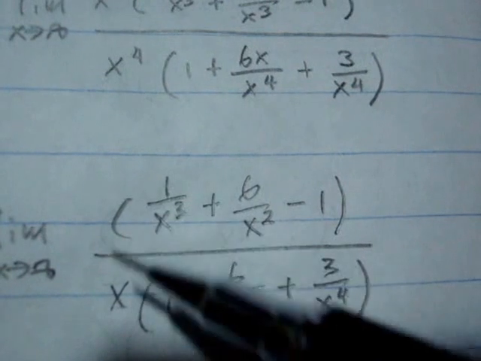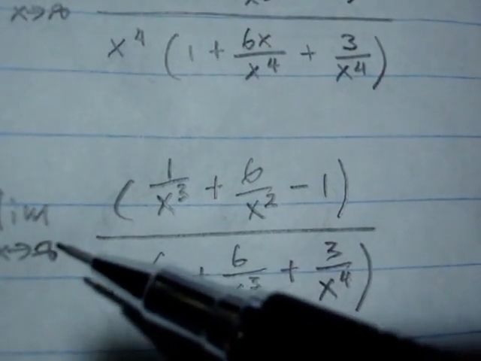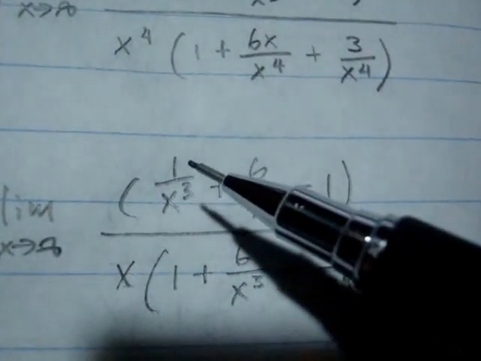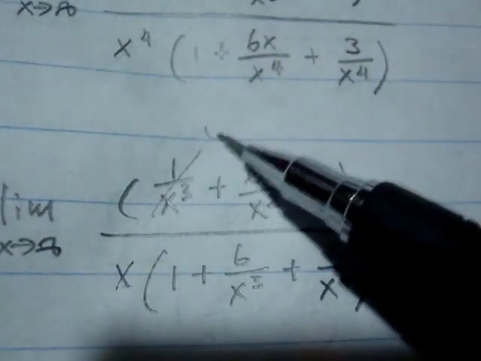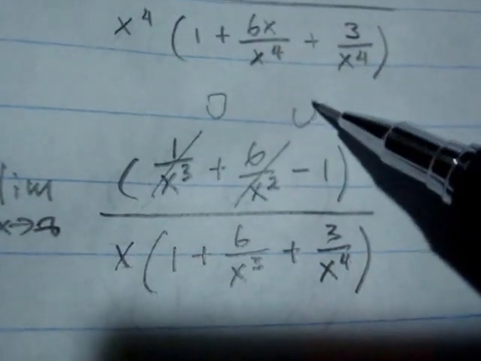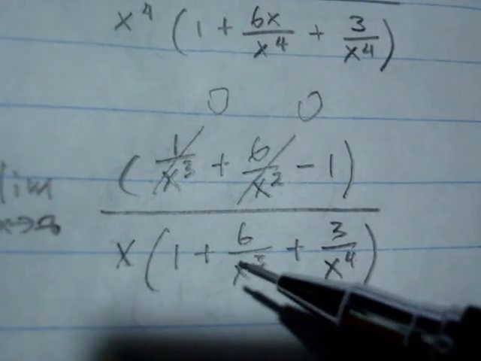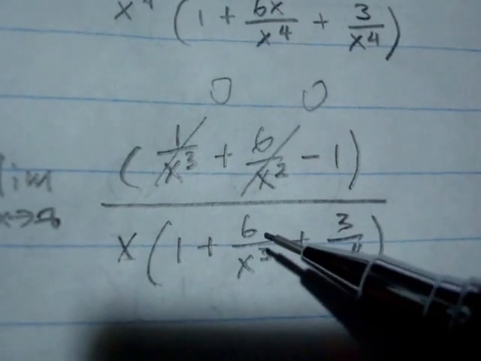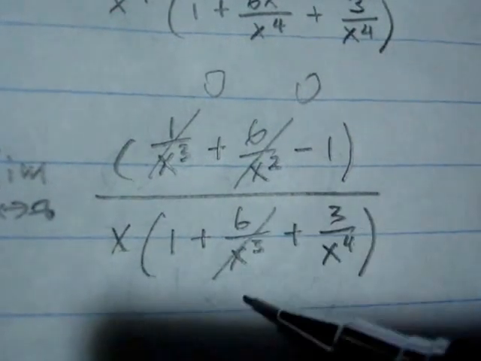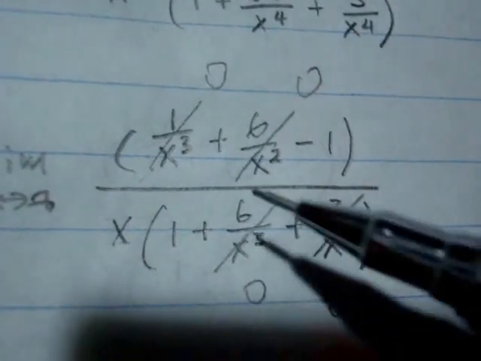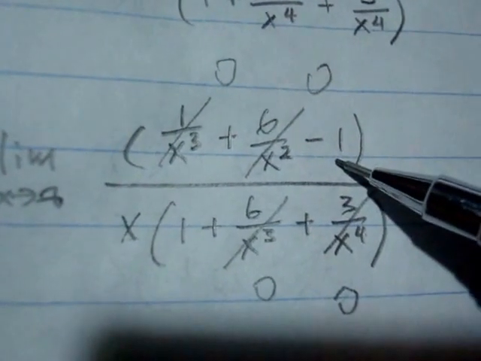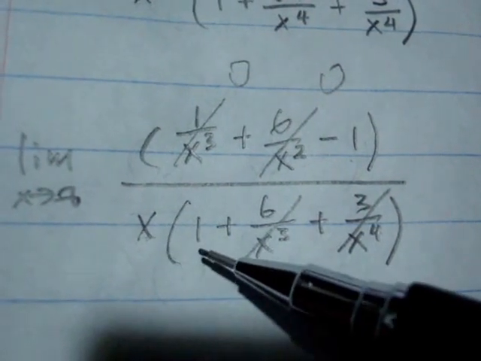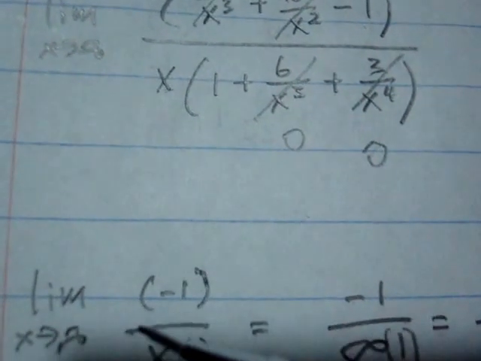So once you simplify all this, it's time to take the limit as it approaches infinity. If you take the limit as it approaches infinity for 1 divided by x to the third, it will reach 0. It's the same concept for this one. As for the denominator, as you take the limit as it approaches infinity for 6 divided by x to the third, it will be 0, and this one is also 0. So you're left with negative 1 on the numerator, and on the denominator you're left with x times 1 as it approaches infinity.